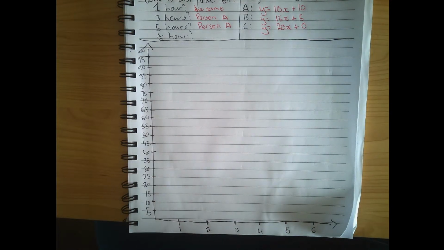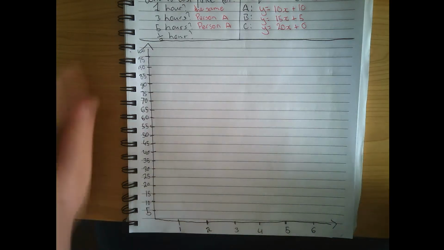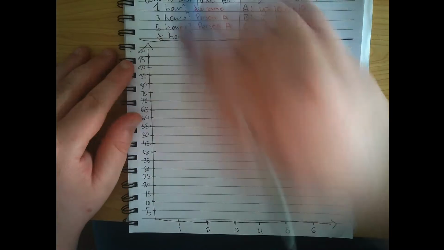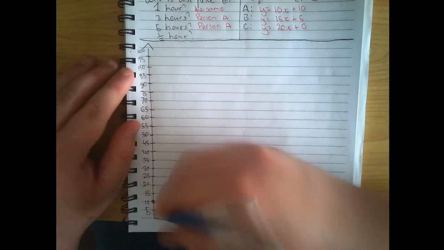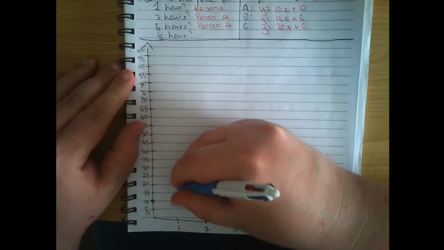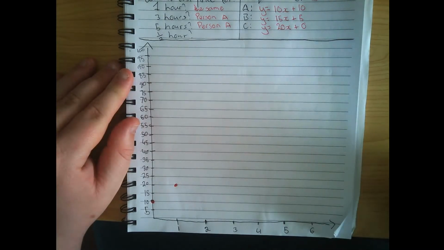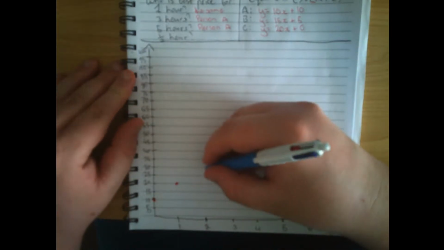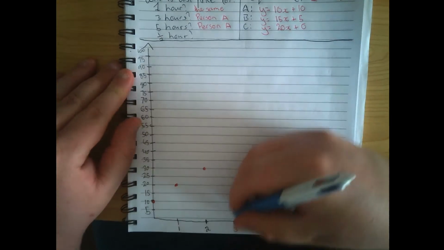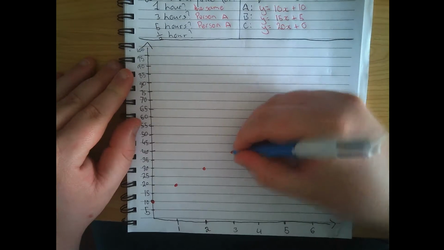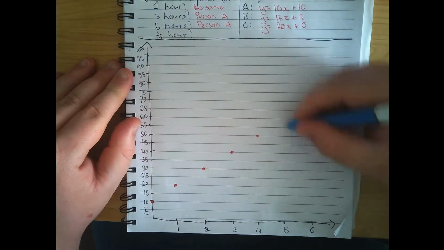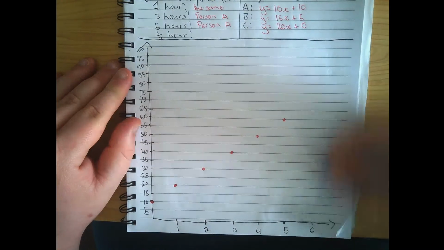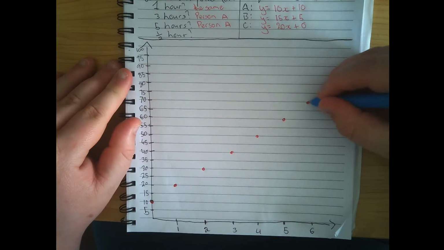So let's do the first one. Person A, we're going to do in red. So when they've worked 0 hours, they're at $10. They basically start at $10. Right? That's person A, starts at $10. After an hour, they get $20. After another hour, they get $30. After 3 hours, they get $40. After 4 hours, they get $50. After 5 hours, they get $60. After 6 hours, they would get $70 if I were to continue that pattern on.